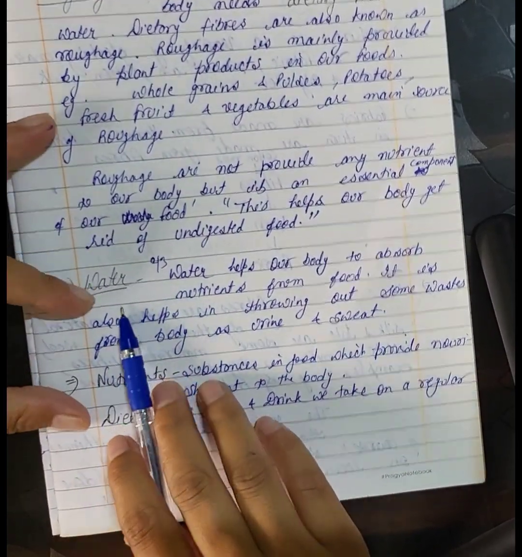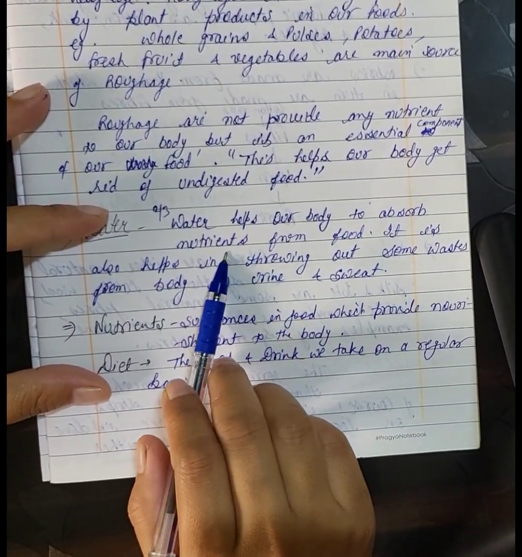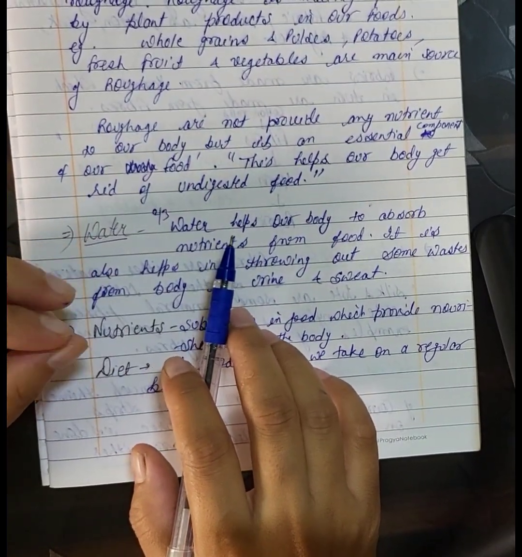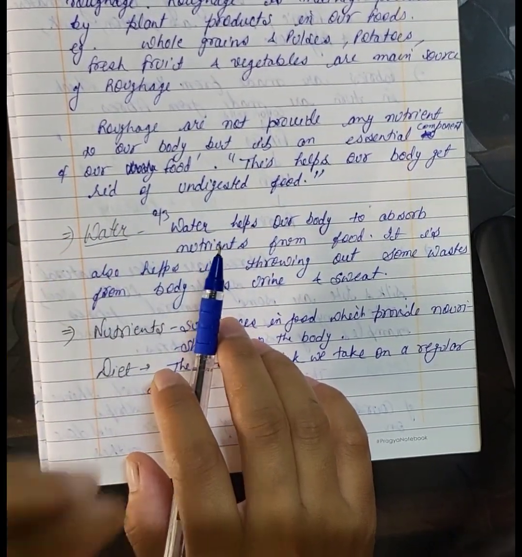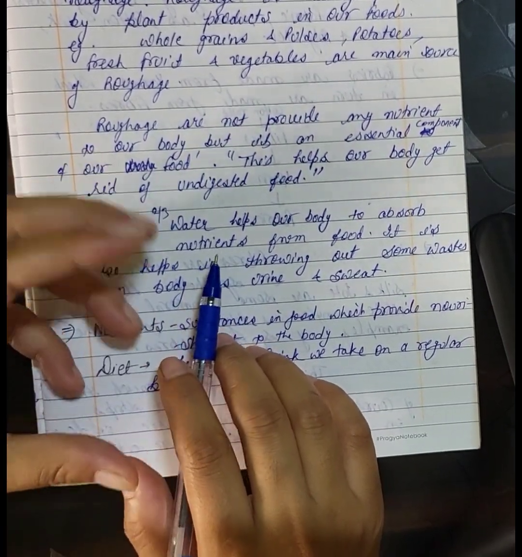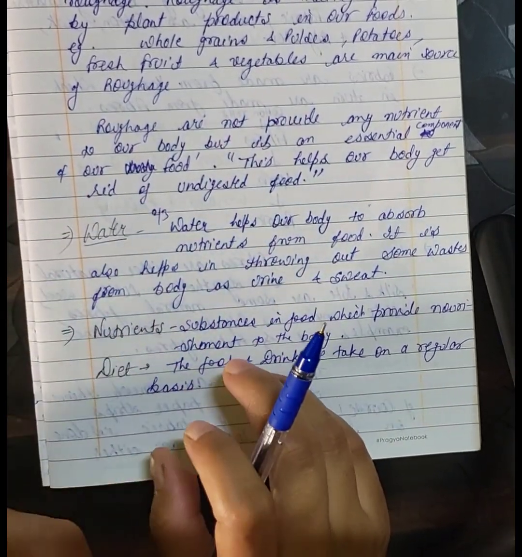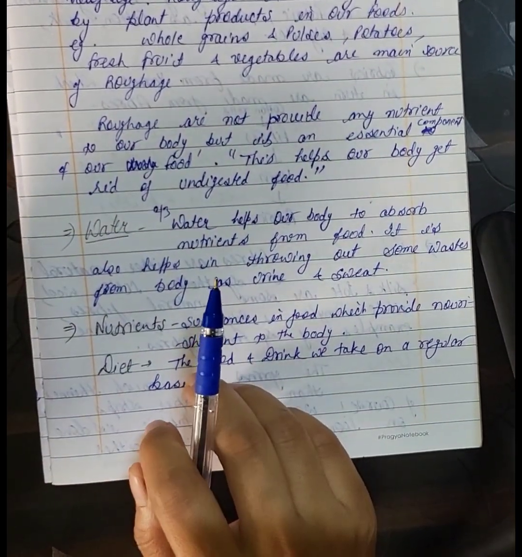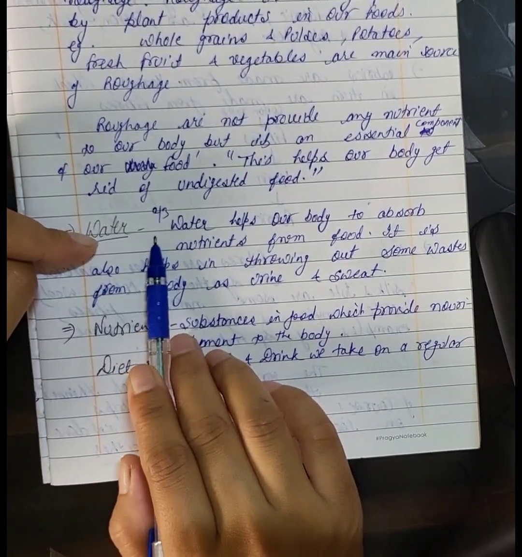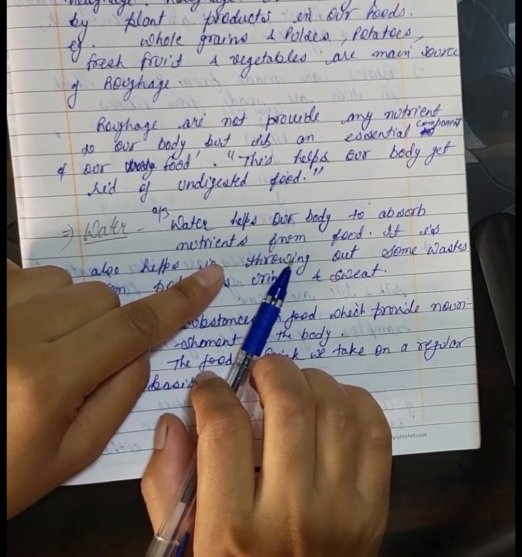Okay, next is water. Why is water important? Water helps our body absorb nutrients from food. If you take only a meal but you cannot take water, then whatever type of nutrients are present in the food, your body is not able to absorb them. If water is present in your body, the body absorbs nutrients from food in a very good way. So water is necessary for your body to absorb the nutrients in food, right?